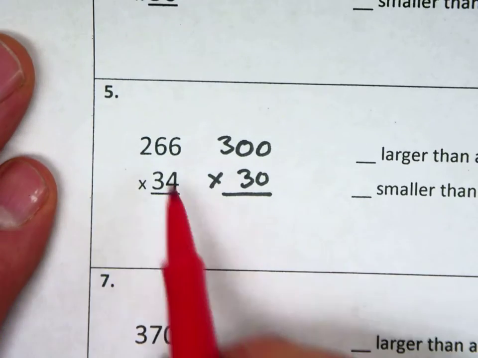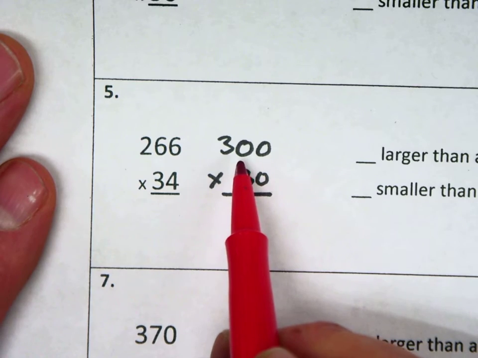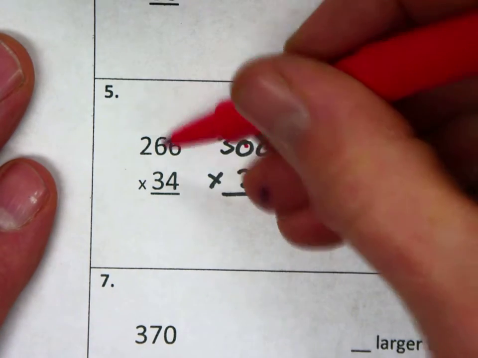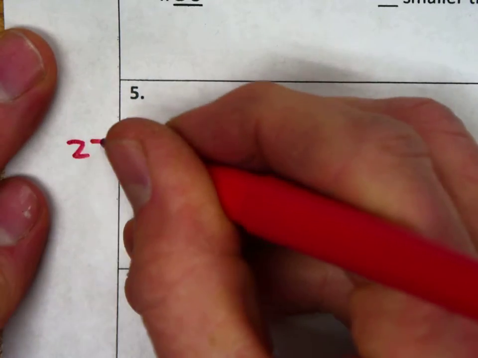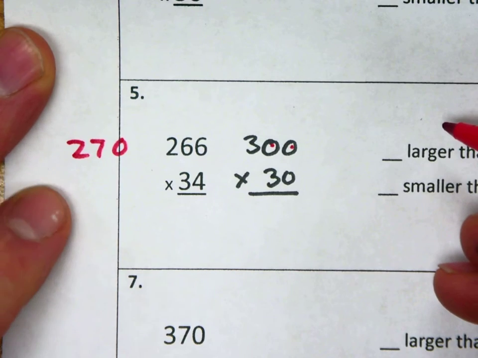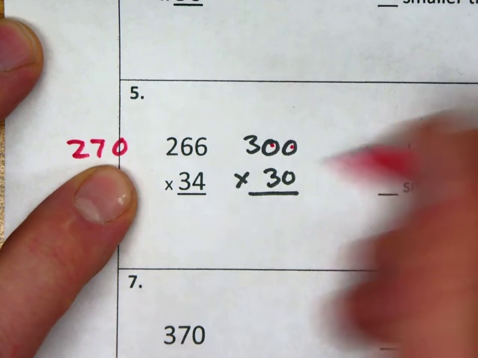Number 5 on this sheet is another good example: 266 all the way up to 300. The reason why we made two zeros here and not just 270, like a lot of students wanted to do. Well, 270 is harder to deal with in your head.